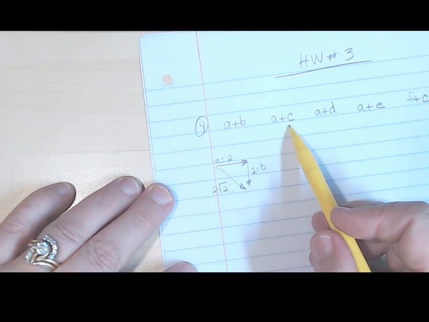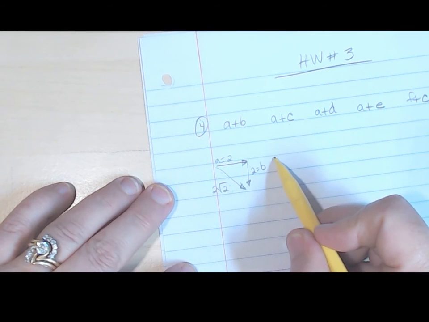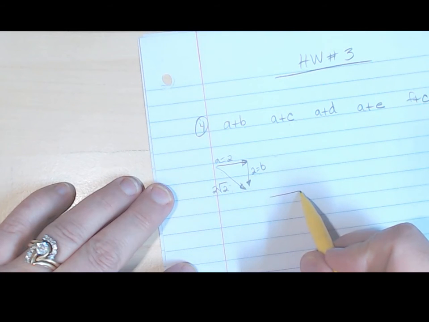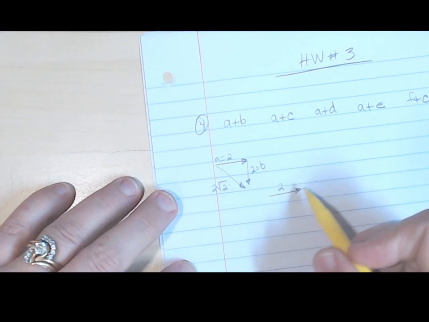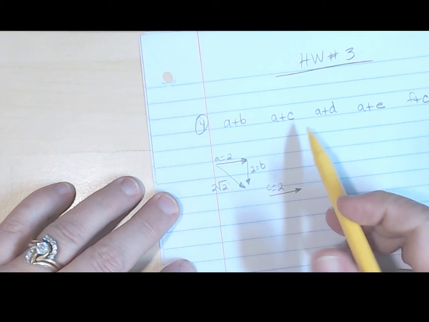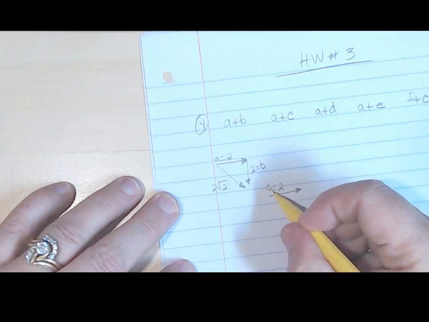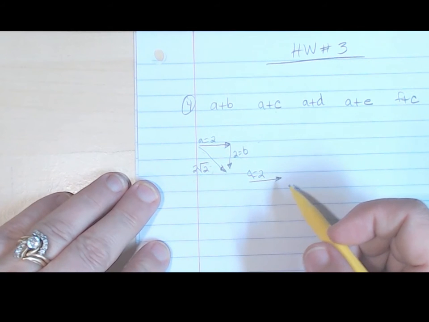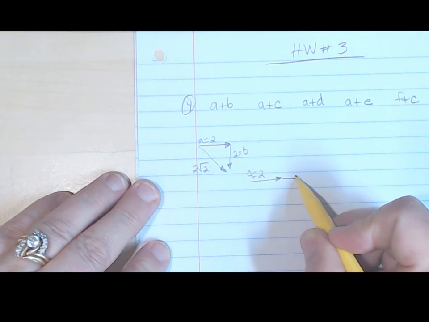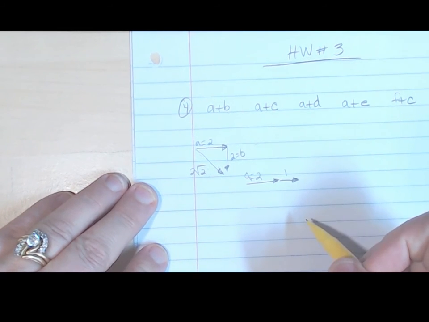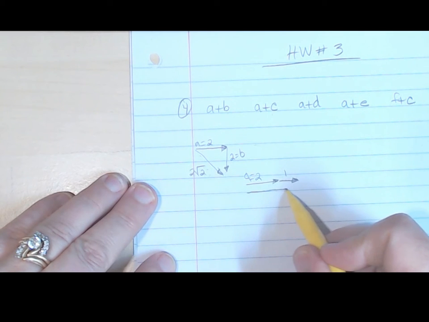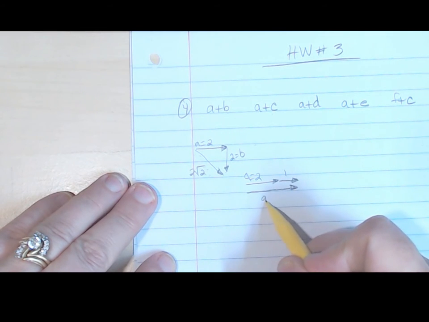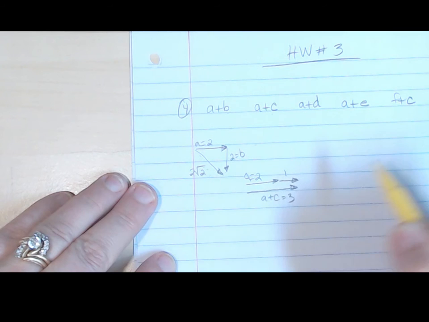Alright, what about A plus C? Again, here's vector, let me move it down here. Here's vector A. It's about 2 long. And then C is also in this direction. It's about 1 long. So A plus C is going to basically be like this, and it's 3 long.